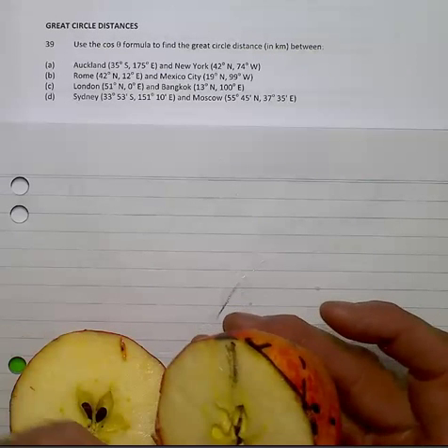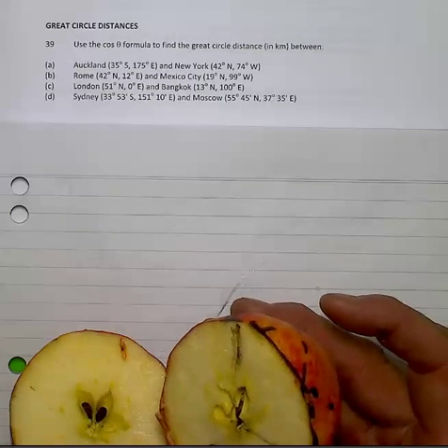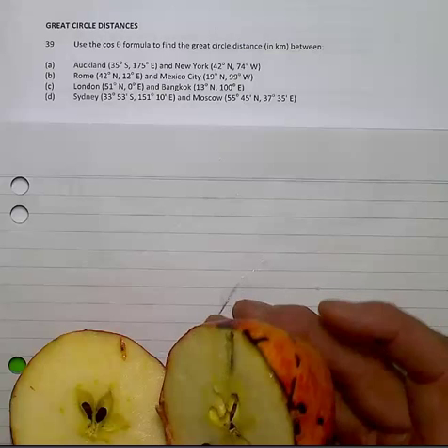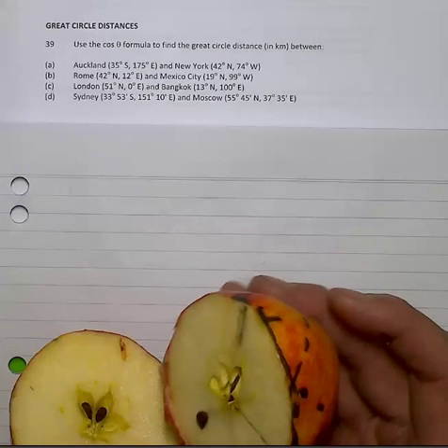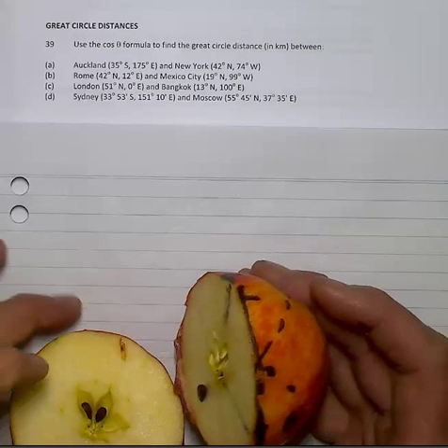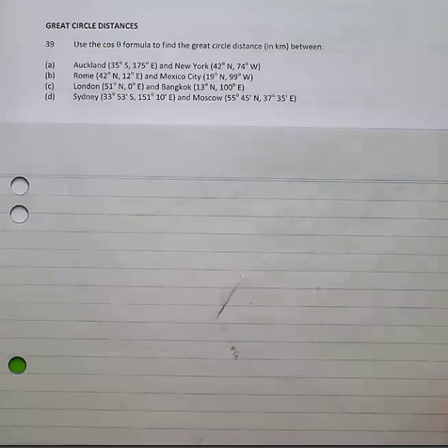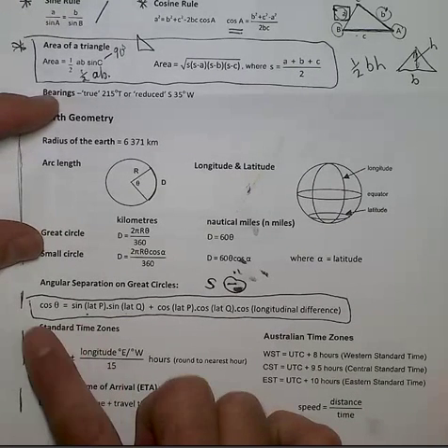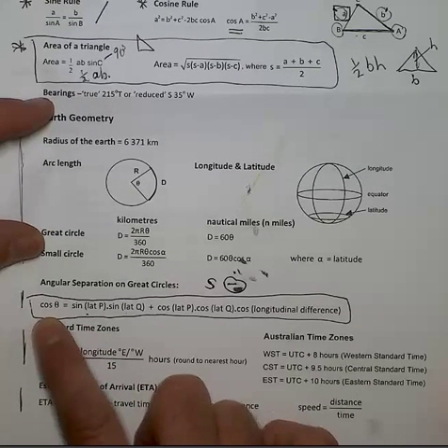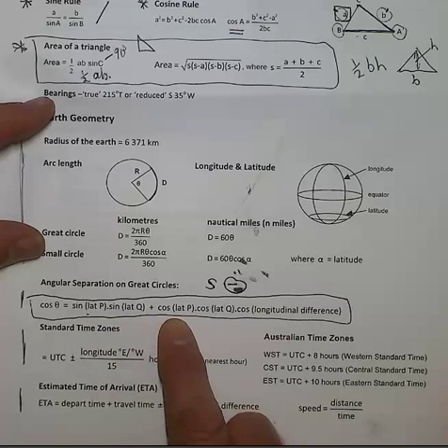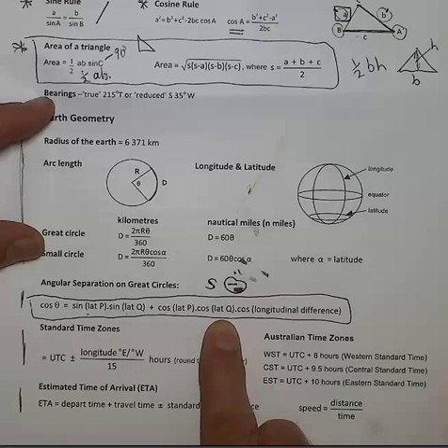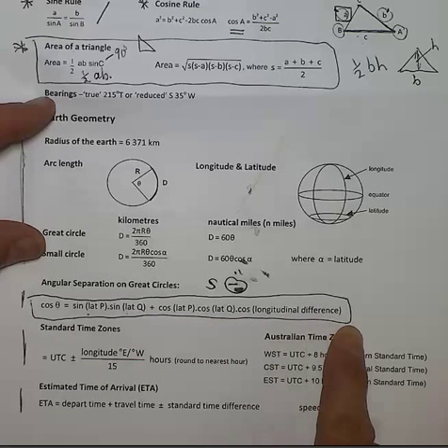a radius exactly the same as 6371, the radius of the Earth, and I can then find that providing I know the angle subtended. The angle subtended at the centre of the planet is found using quite a complex little formula. Cos theta is sine of latitude P times sine of latitude Q plus cos of latitude P times cos of latitude Q times the cos of the longitudinal difference.